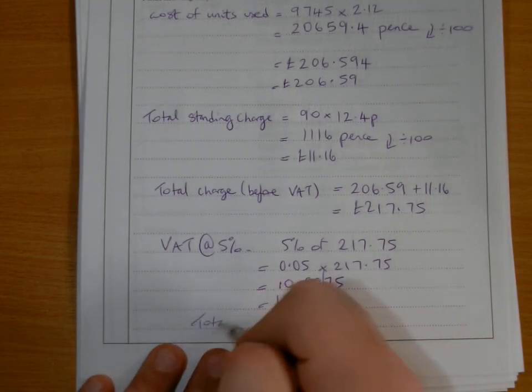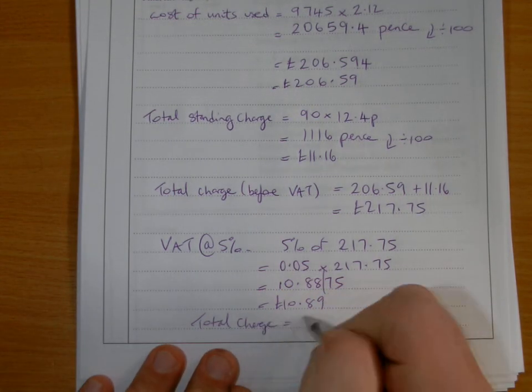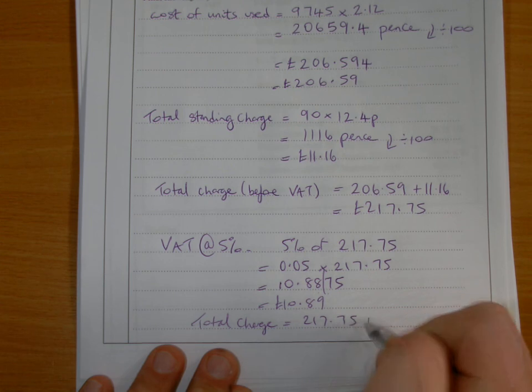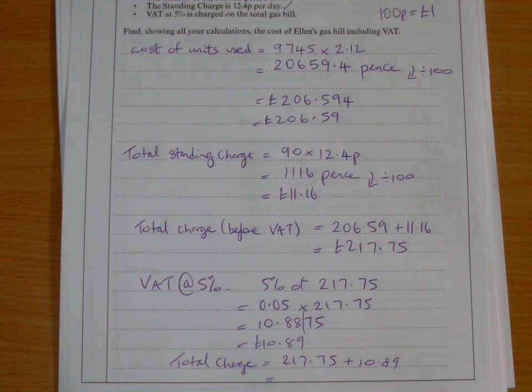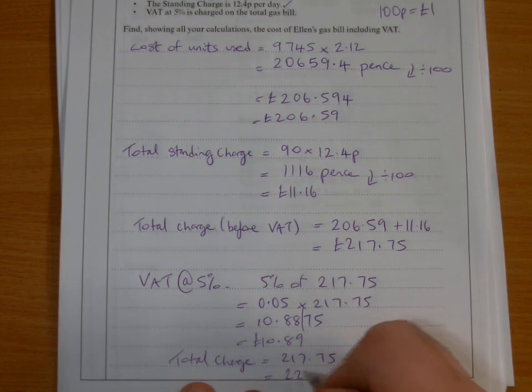So the total charge will be the £217.75 plus the VAT, £10.89, and I get £228.64.